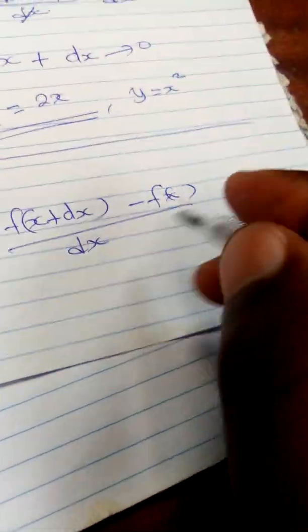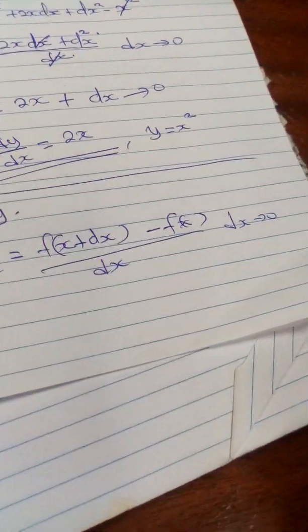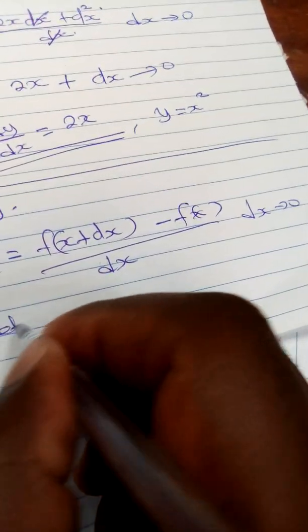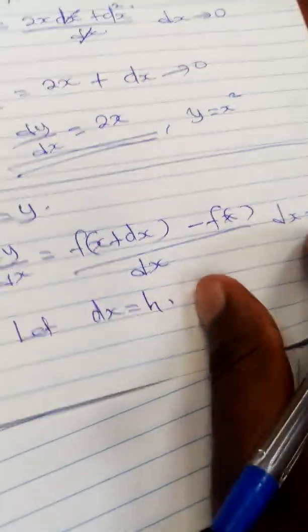But dx is approaching 0, so to limit all these results, you can let dx be equal to h. We replace dx with h, and we can now have a synthesized mathematical formula which is clear and easy to understand as this one.